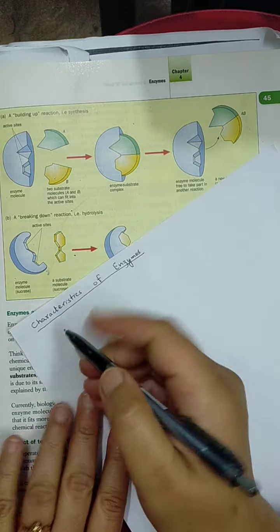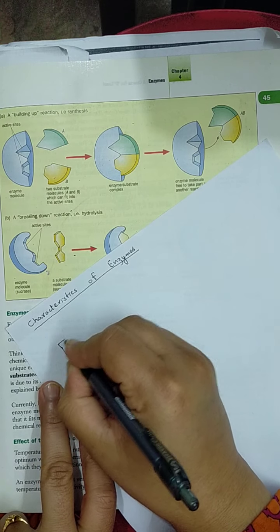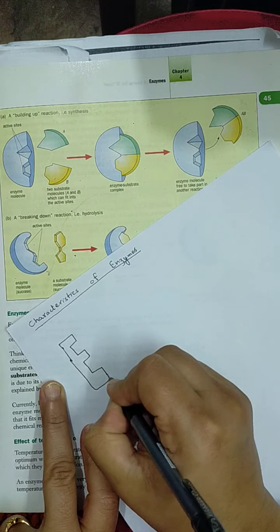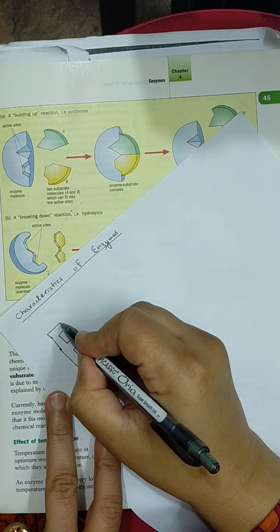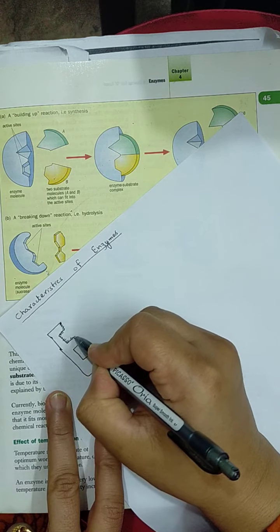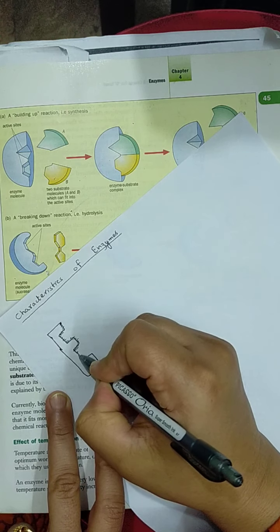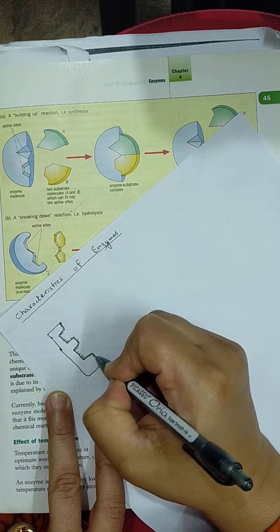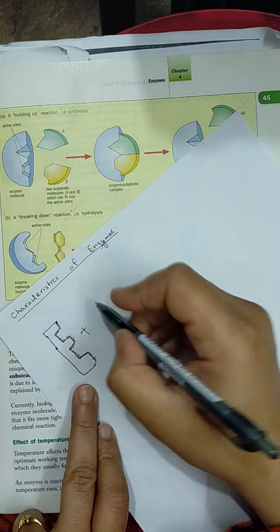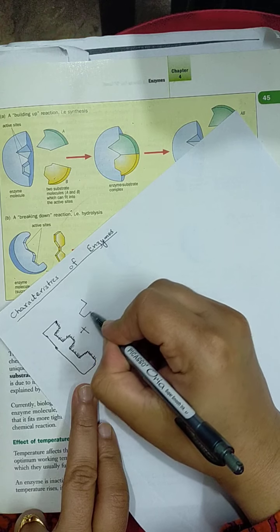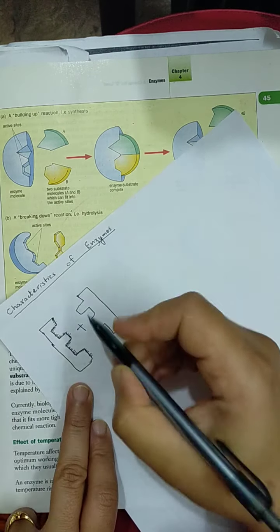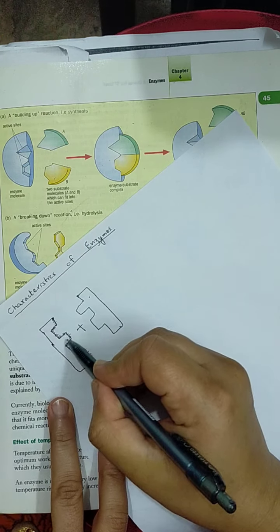Here I am giving you an example. I am showing this E as an enzyme. The site of the enzyme where it combines with the substrate is called its active site. This active site adjusts or fits a substrate in it. For example, this one is an enzyme and this one is a substrate. So this substrate will fit here with this enzyme.